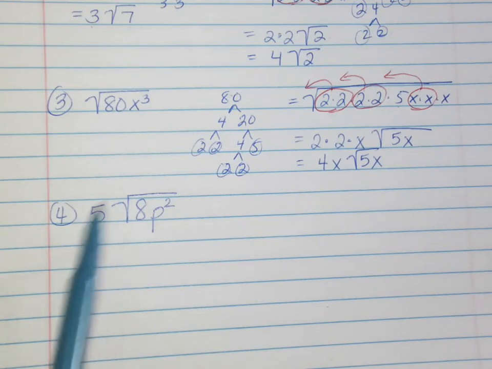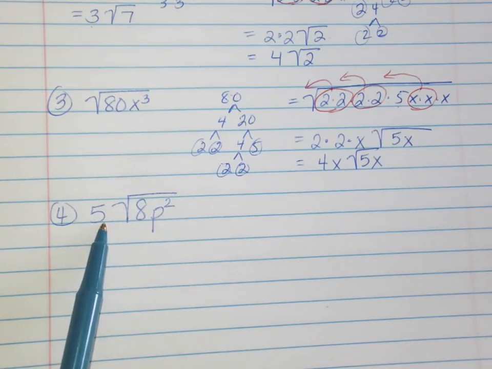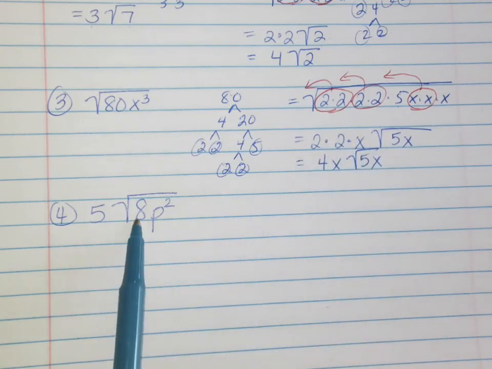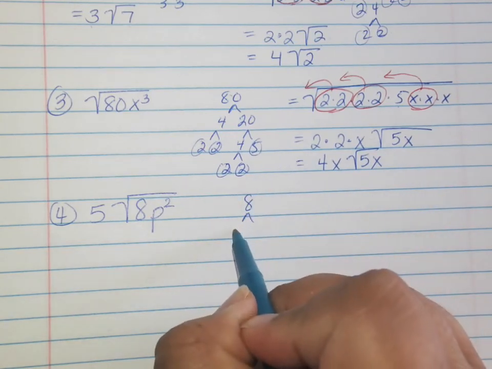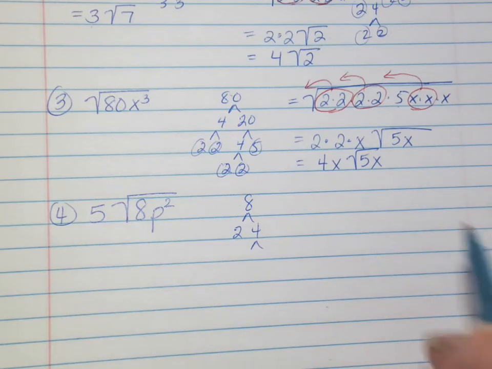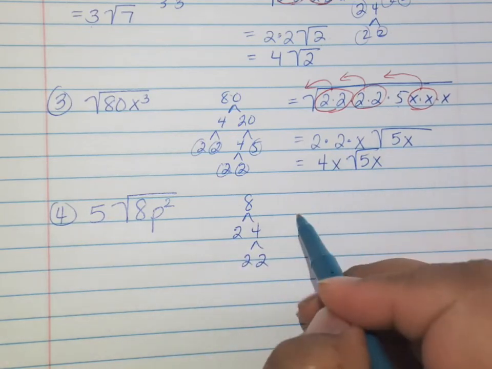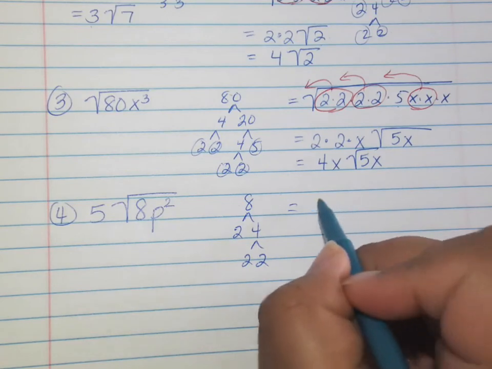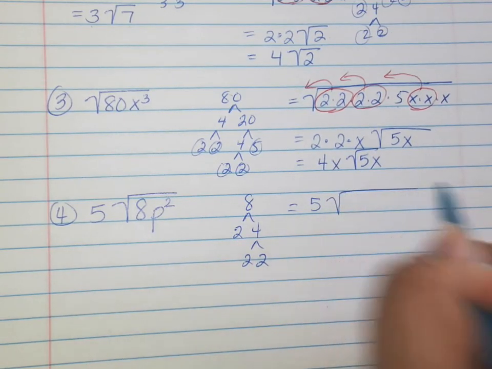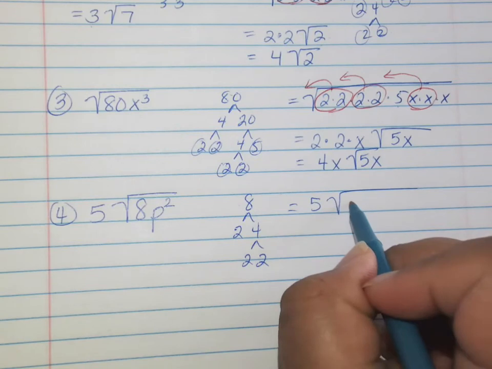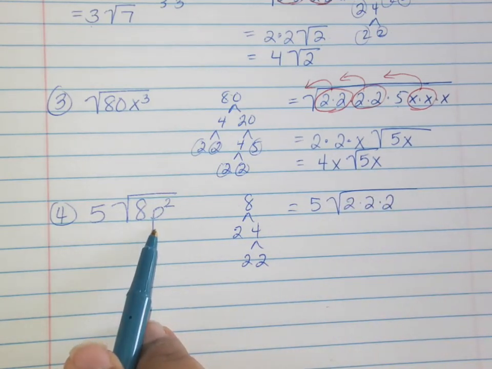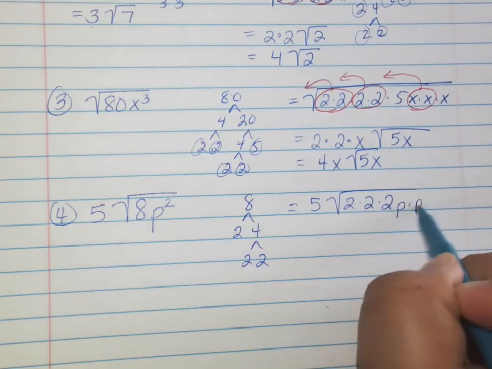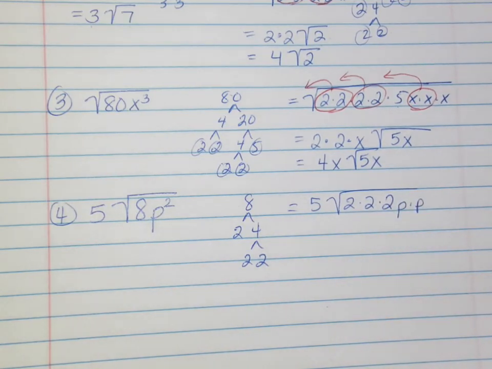So for this one we have a number outside, but you're not going to worry about that until we get to this stage. So for now, let's focus on a factor tree for the 8. So 8 is 2 times 4, and 4 is 2 times 2. So I'm going to write over here. I have a 5 outside. I'm not going to worry about it now. I'm just going to leave it there. 2 times 2 times 2. And then I have p squared, so p times p. And we're looking for groups of 2.